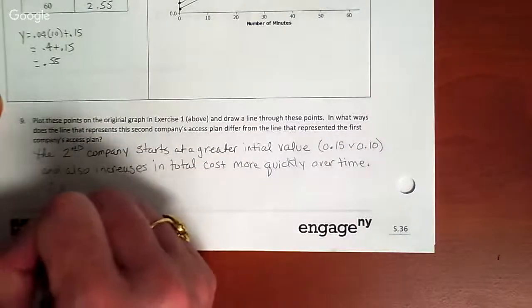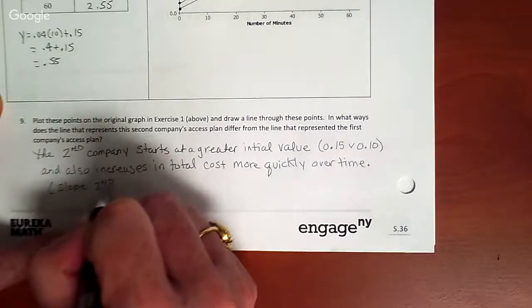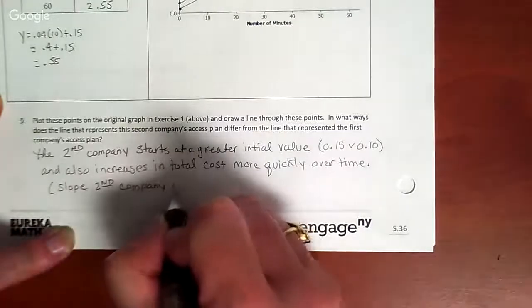In other words, the slope of company 2, of the second company, is steeper.